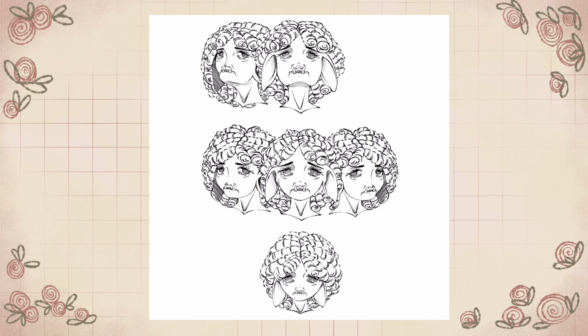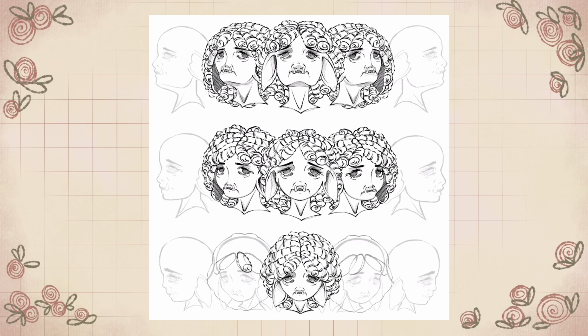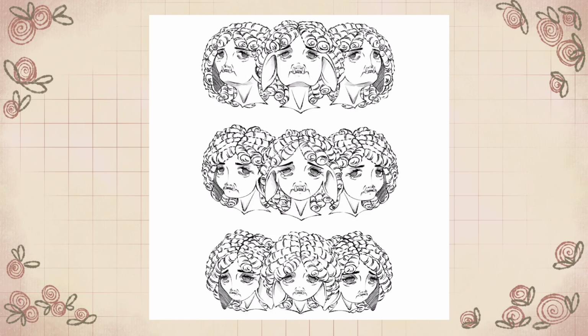I got so frustrated doing this because her hair has so much detail. I love drawing curly hair. It just looks so nice. You can add so much texture and shading to it, and I love shading. But the line art definitely drives me off a wall a little bit.